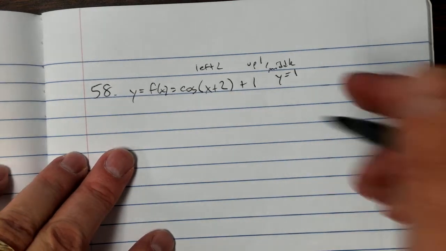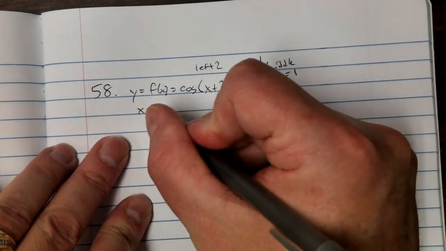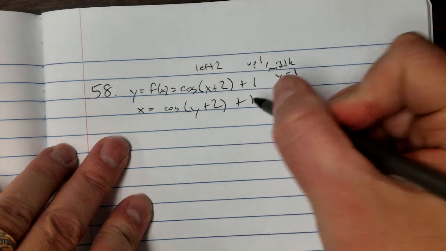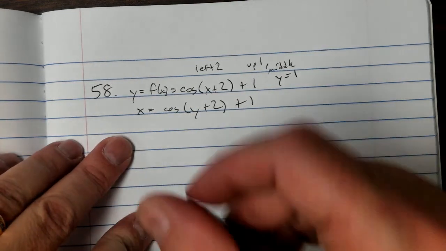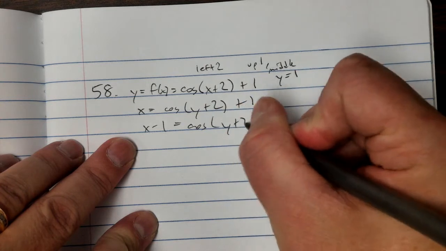So we want our inverse, so we switch x and y. x equals cosine of (y plus 2) plus 1. And then bring this over, so it's x minus 1 equals cosine of (y plus 2).